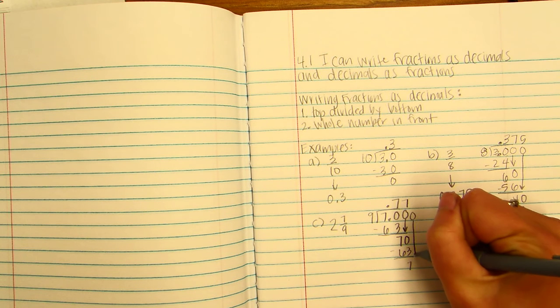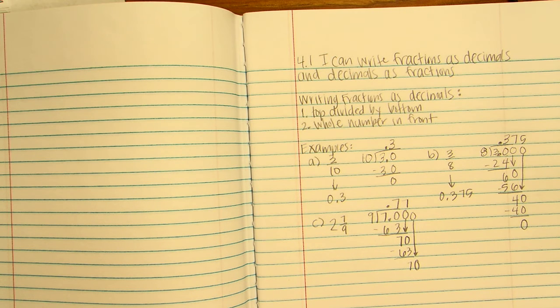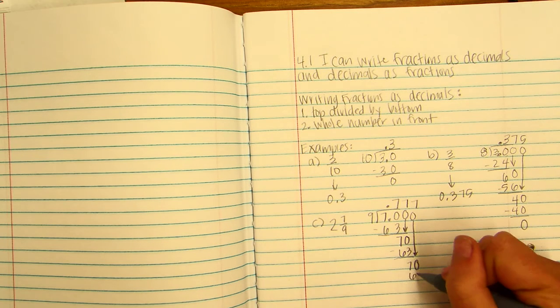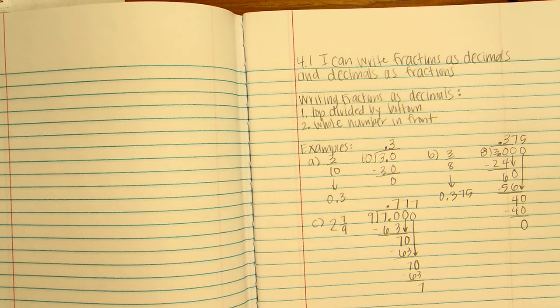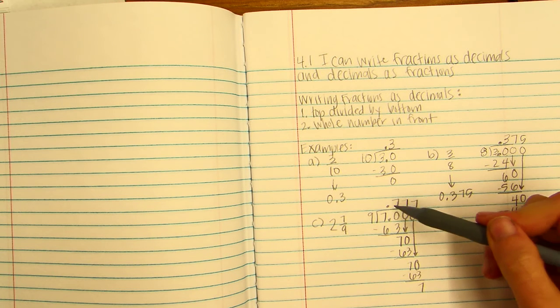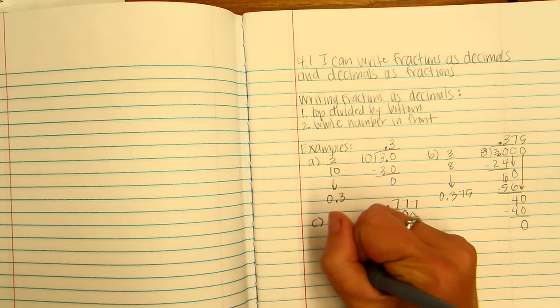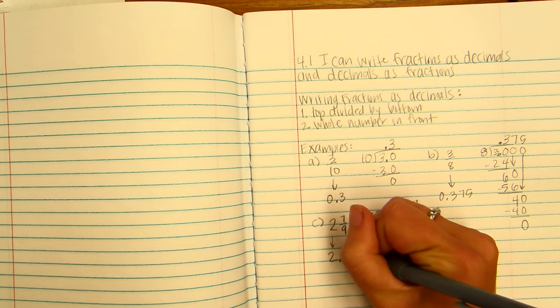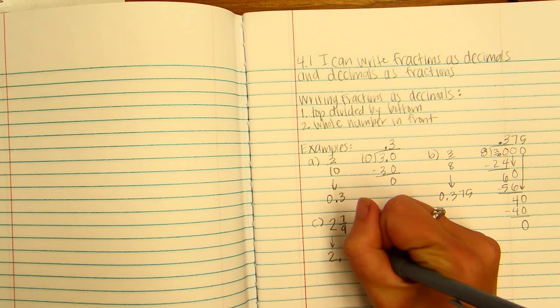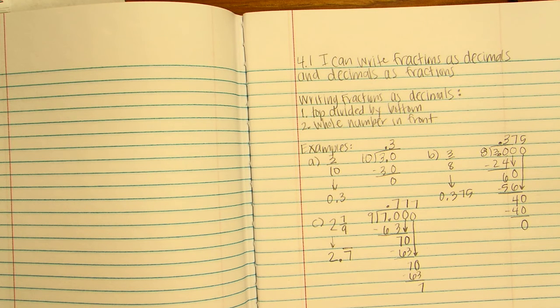Bring down another 0. You're probably starting to notice that this is going to keep happening every single time. 9 will go into 70 7 times again. 7 times 9 is 63. And I subtract and I get another 7. This is never going to stop, so I can stop dividing because I know this is going to keep going on forever. And I know that 7/9 is the same as 0.7 repeating. So I'm going to use both of these steps. I'm going to put the whole number in front, put a 2, then my decimal point, and then 2.7 repeating. So we put the bar over the top to show that the 7 is repeating forever and ever.